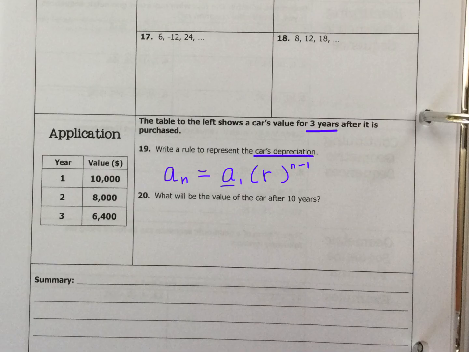I need to figure out what my A1 and my r are. So A1 is 10,000. For r, I take 8,000 and I divide it by 10,000.